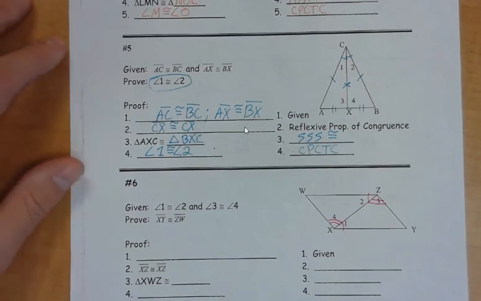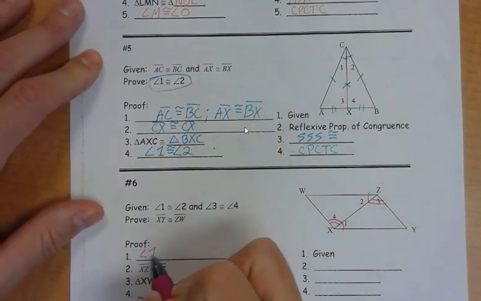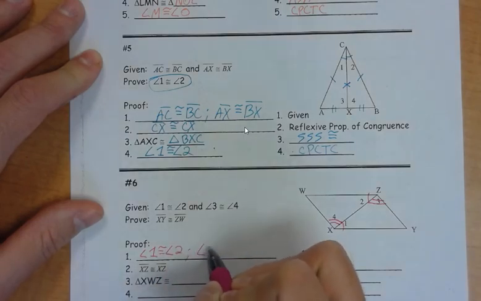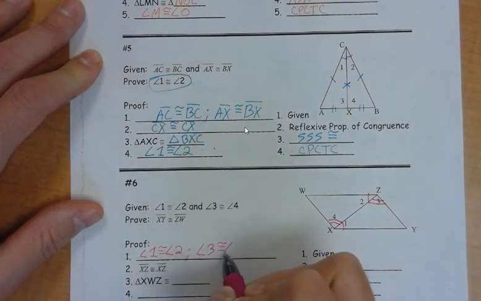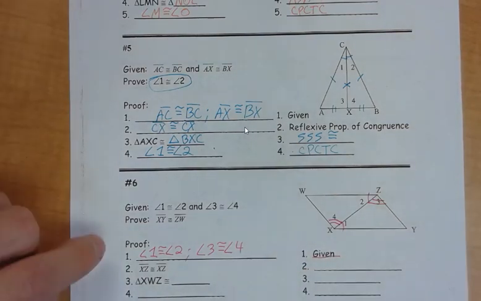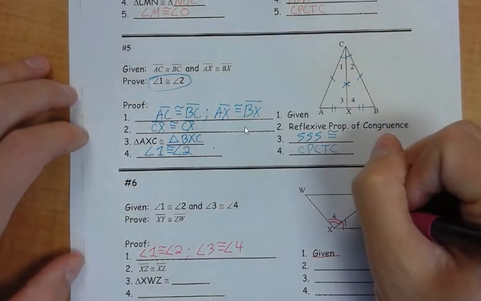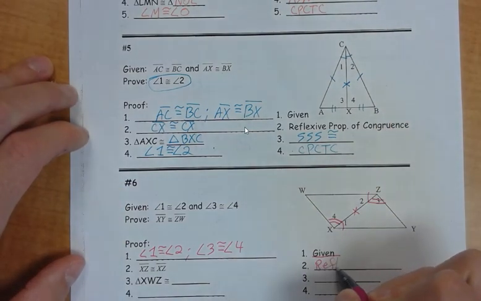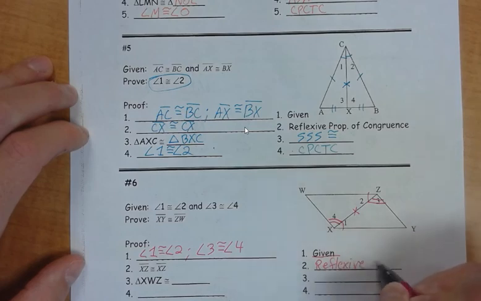And we're just going to write them both on the same line for our given statements, that these two pairs are going to be congruent to each other, and they are given at the top. So XZ and XZ, just like before, those are the reflexive property, and we can write that as our reason for this one.